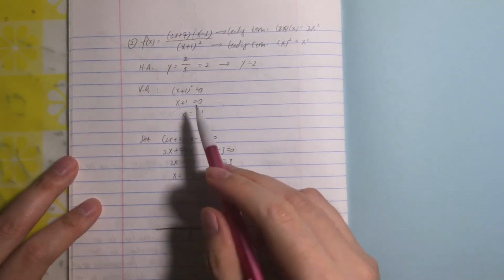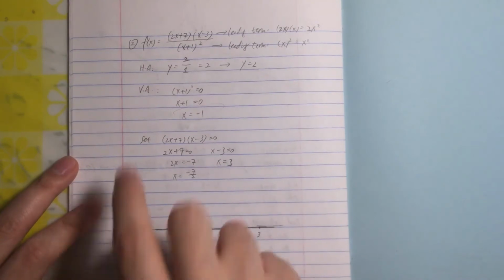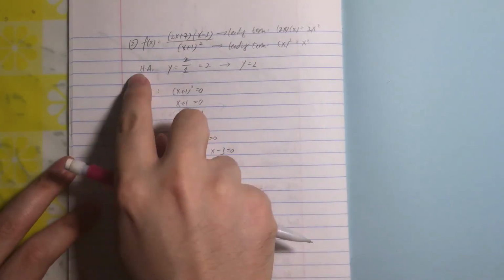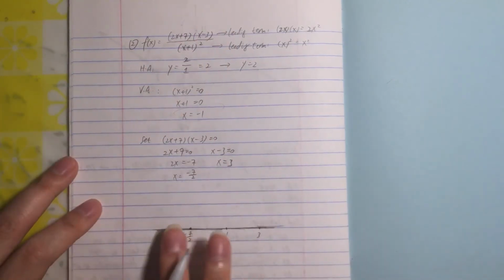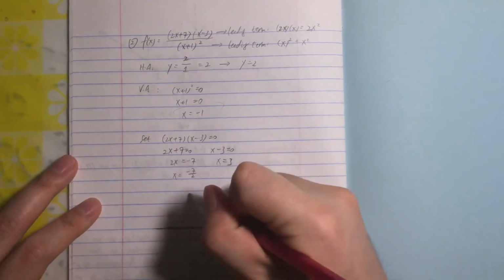Put the zeros and the vertical asymptotes in order. We will take care of the horizontal asymptote later. Now for the number line test, only use the vertical asymptote and the zeros. Now, 3 numbers divide the line into 4 regions.